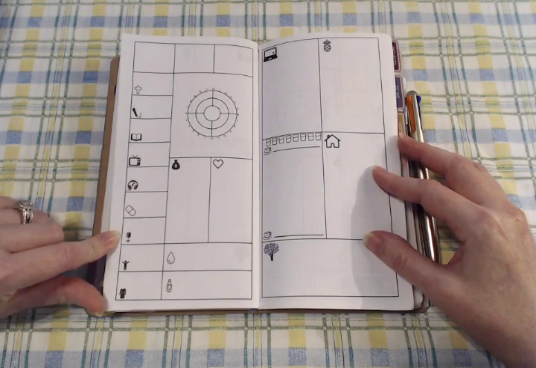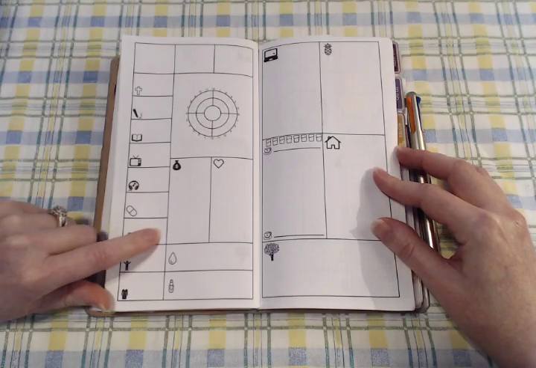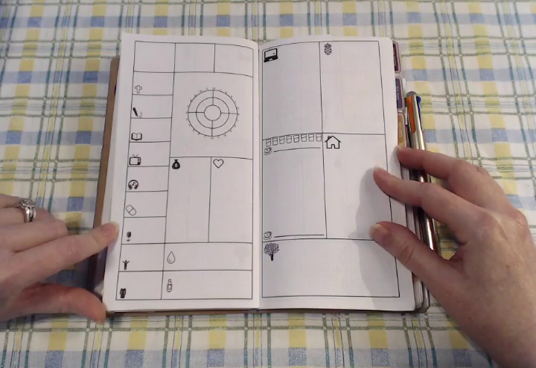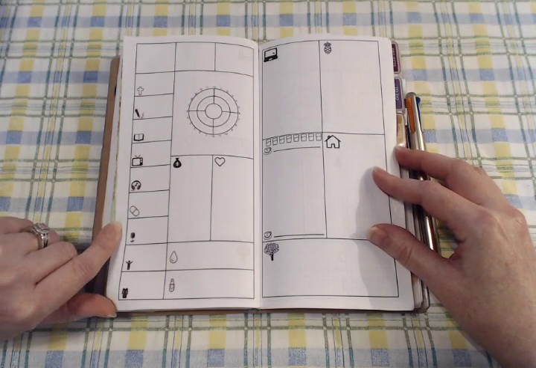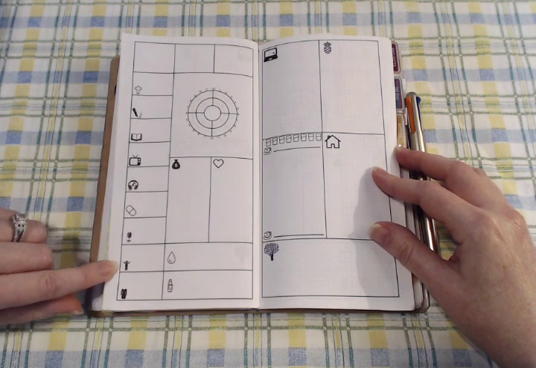And then this one is to track my emotions. And not only do I track how I'm feeling, I also usually track why, because there's usually a reason for that, and I can at this point pinpoint what that is. So that's been good for me as well.